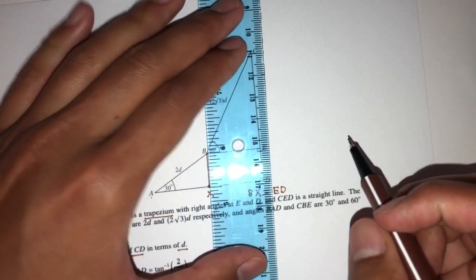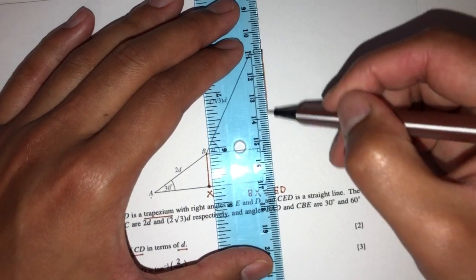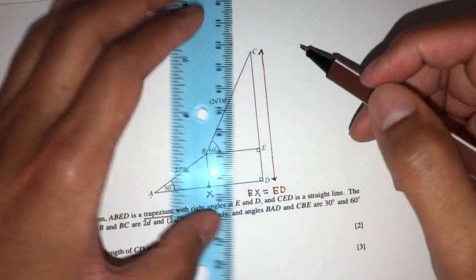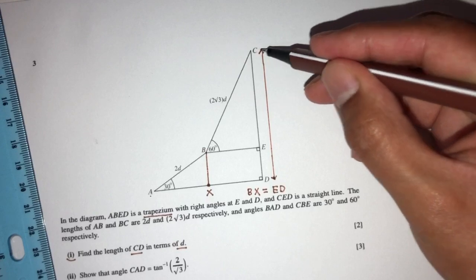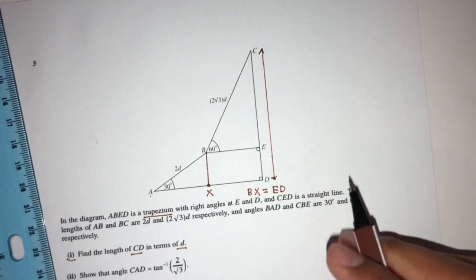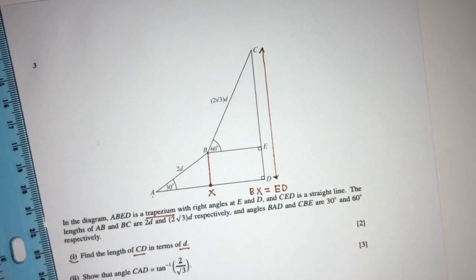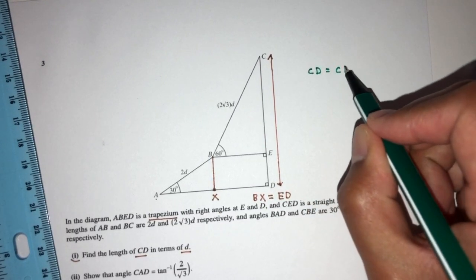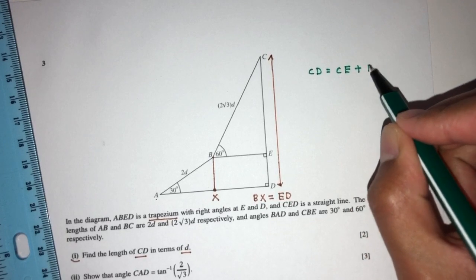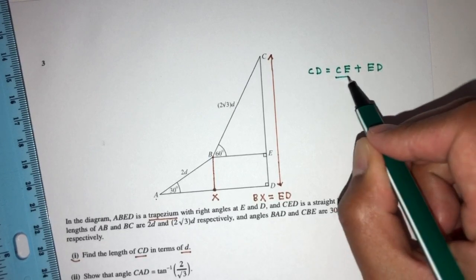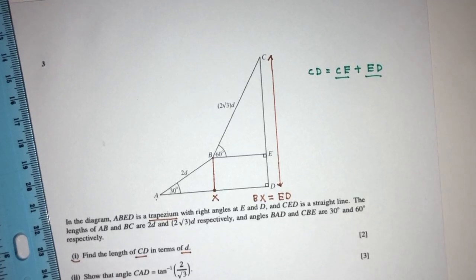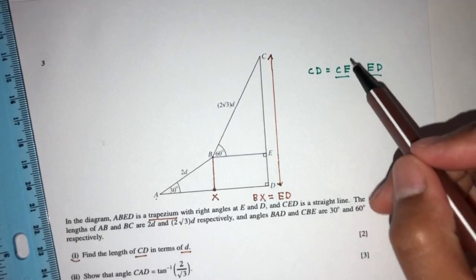Now CD can be broken down into two pieces. Let me write this down. The length of CD, we can find in two pieces. That will be CE plus ED. We can first find this one and then add this one to find the length of CD in terms of d. So let's first find this one.